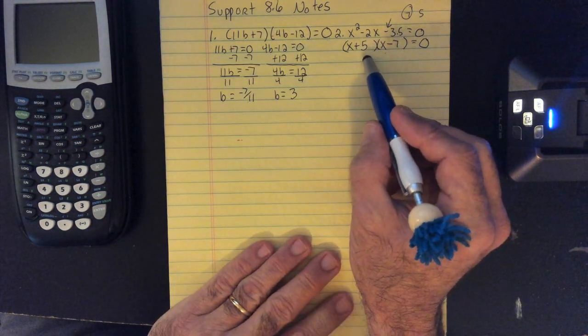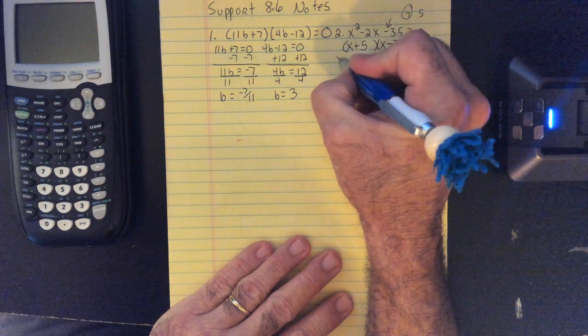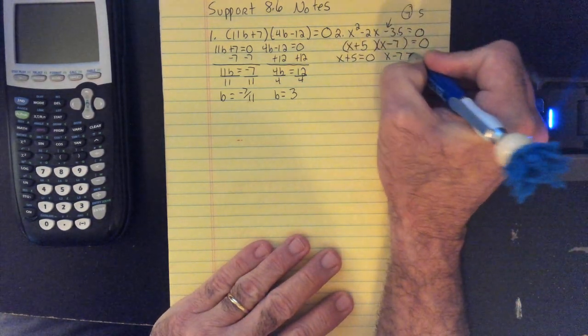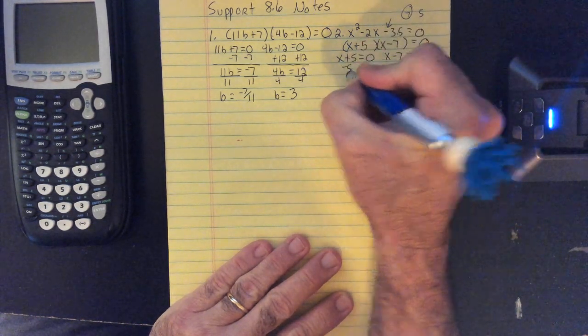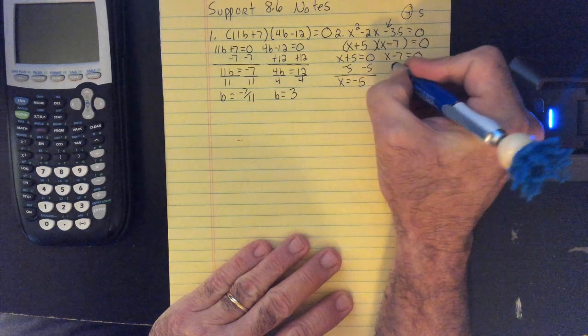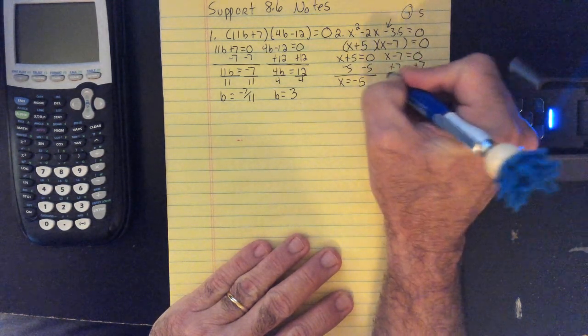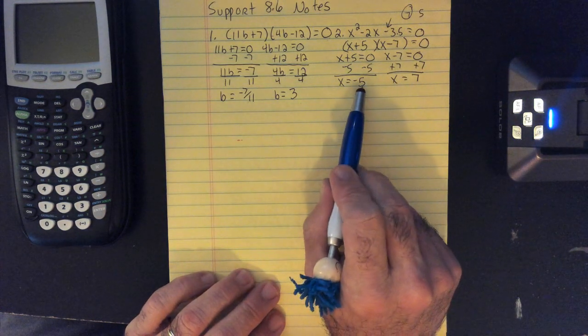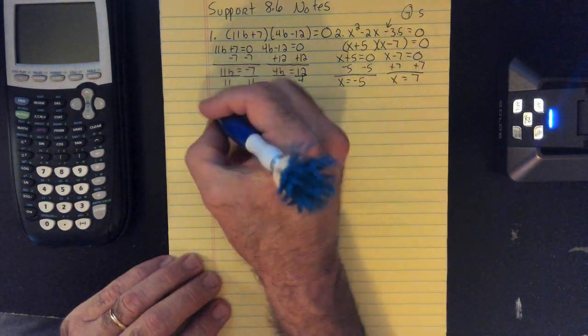So now you set both these factors equal to 0. So here you would subtract 5. x equals negative 5. Here you would add 7, and x equals a positive 7. So negative 5 comma 7 is what you want to put in MATLAB and be done.